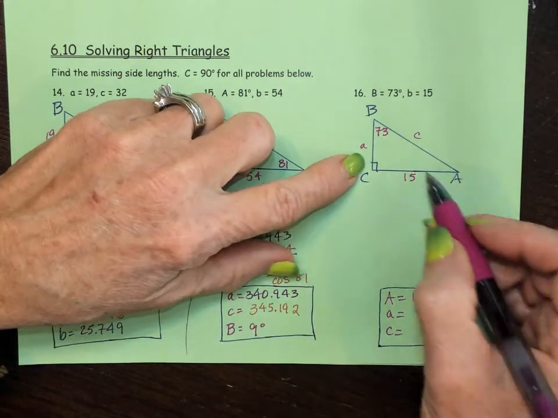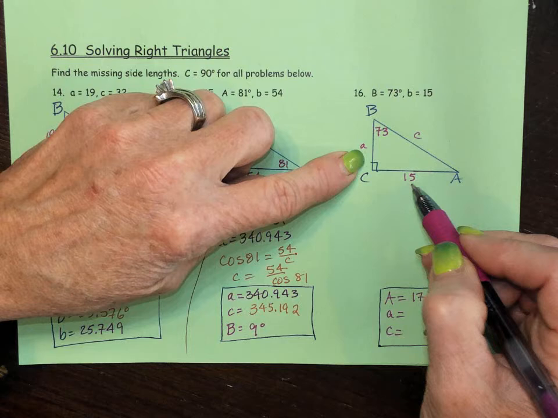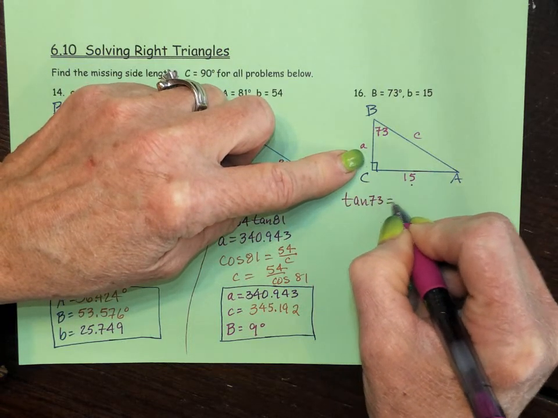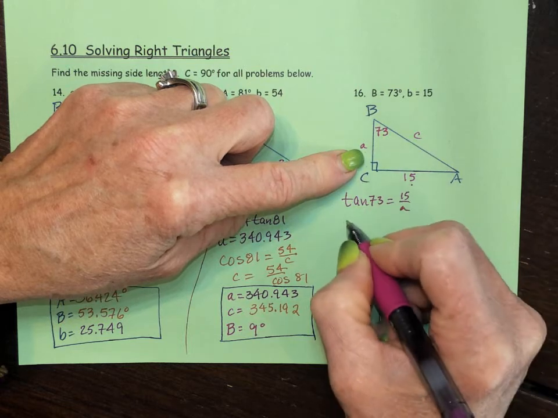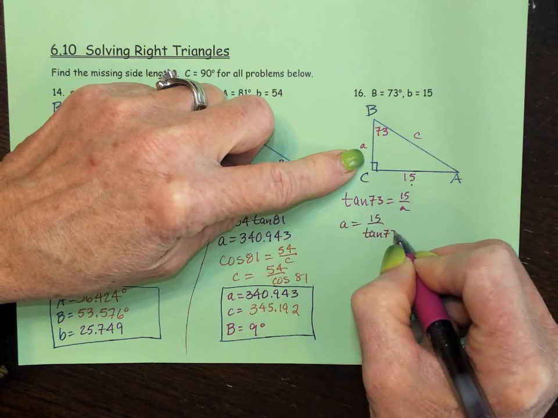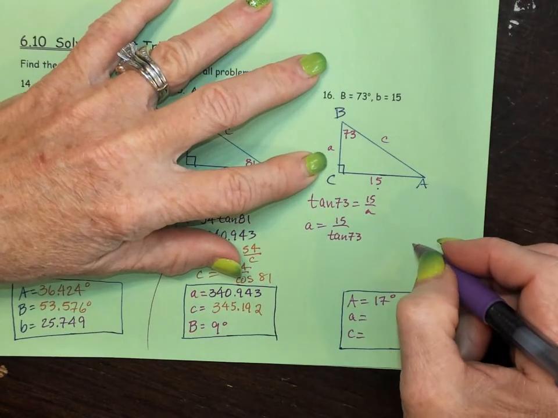All right, side A, from the 73 here we have adjacent and an opposite with the 15, so that's a tangent. I'm going to go ahead and set up to find C so I can do my calculator work all at the same time.